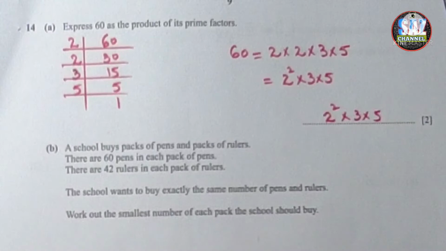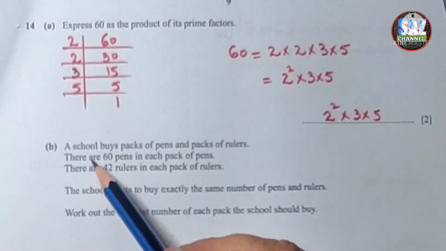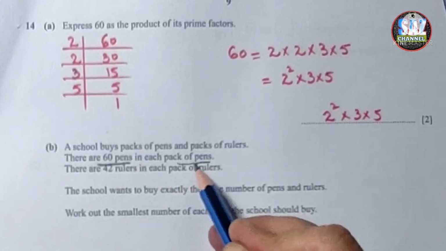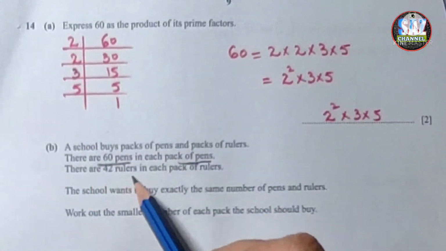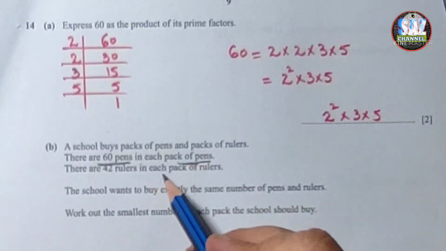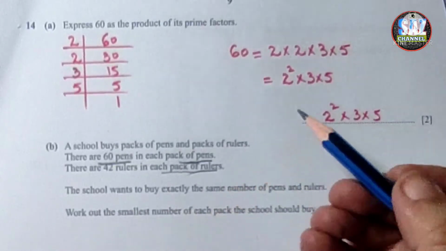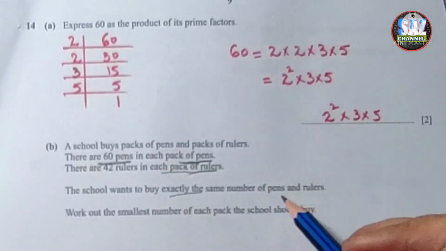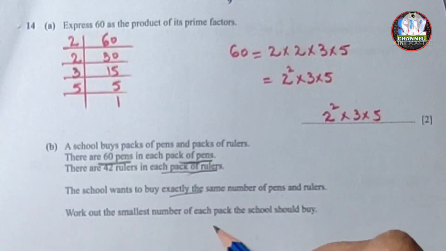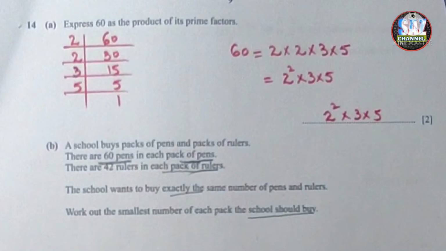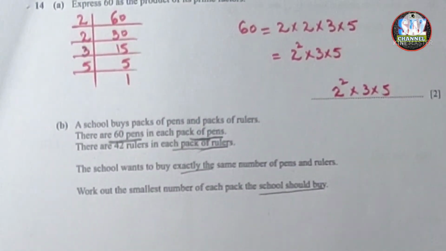Then the next question says that a school buys a pack of pens and packs of rulers. There are 60 pens in each pack of pens, and there are 42 rulers in each pack of rulers. The school wants to buy exactly the same number of pens and rulers. Work out the smallest number of each pack the school should buy. Really easy and important question from D1 again.